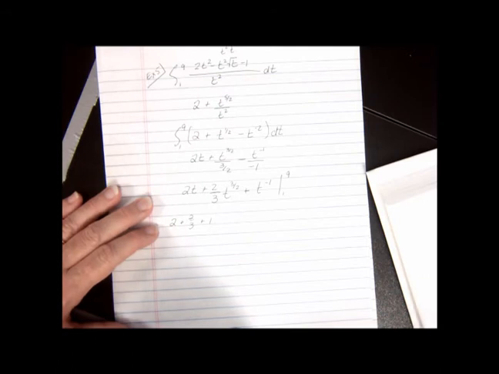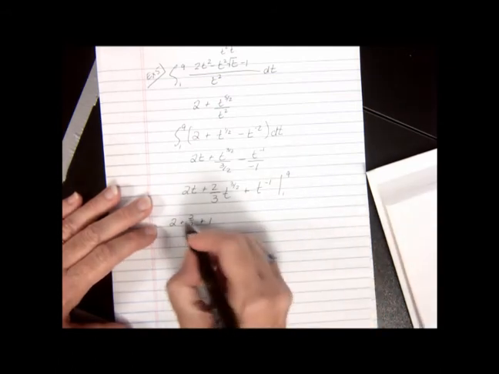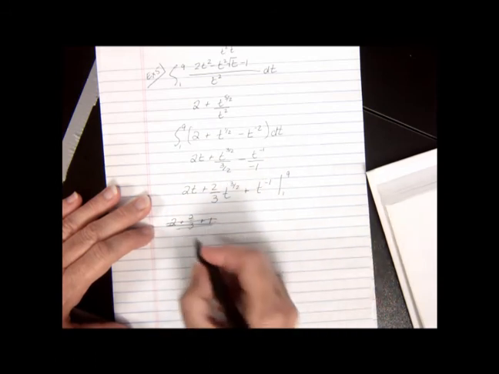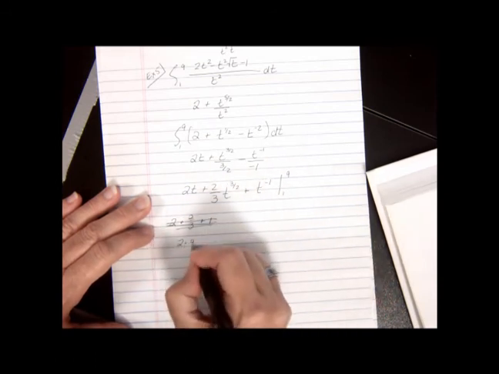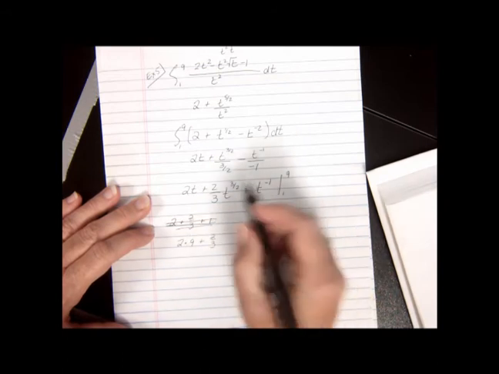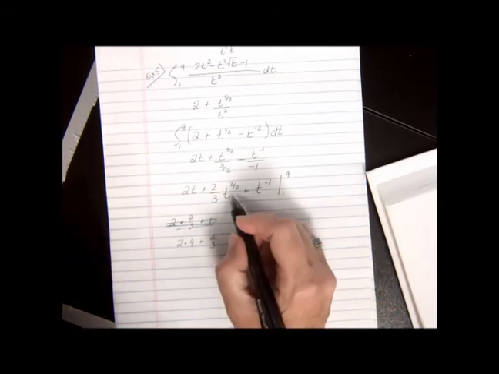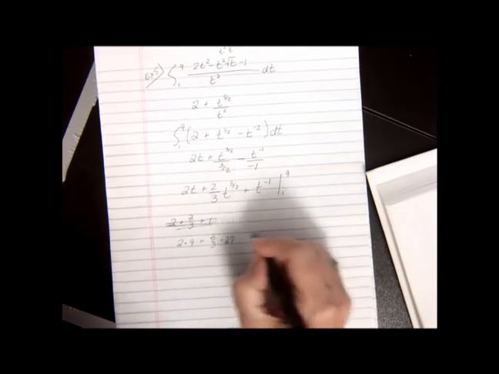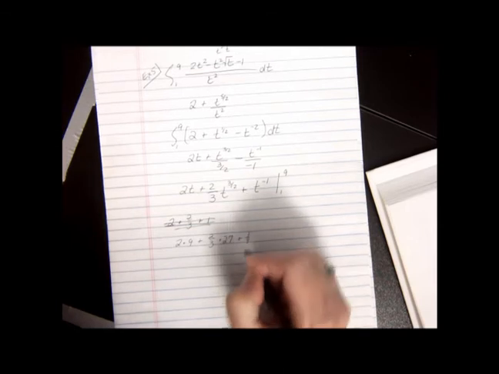Oh, and we need to do that second part. So I'm jumping ahead. Let's do the 9 first. So 2 times 9 plus, I have 2/3. Now, if I'm going to take 3 halves of 9, that's going to be 9 times 3, which is 27, plus 1/9. Okay.